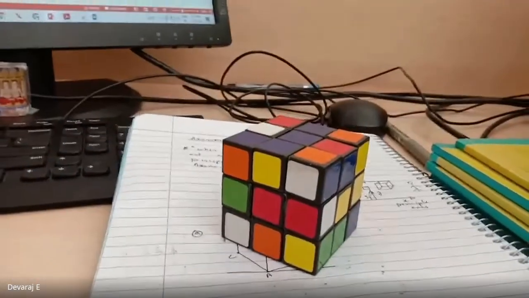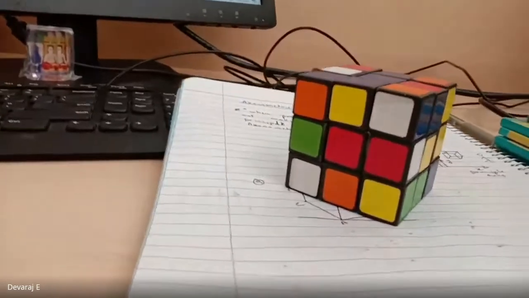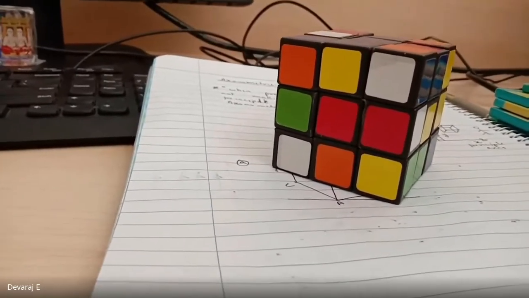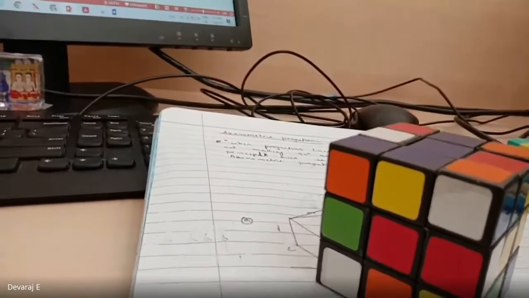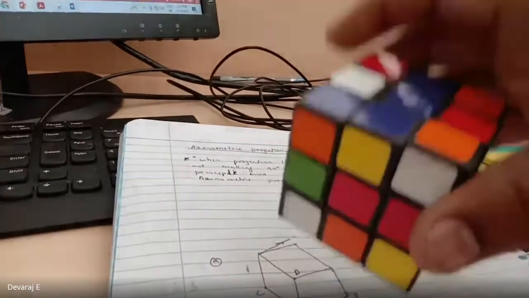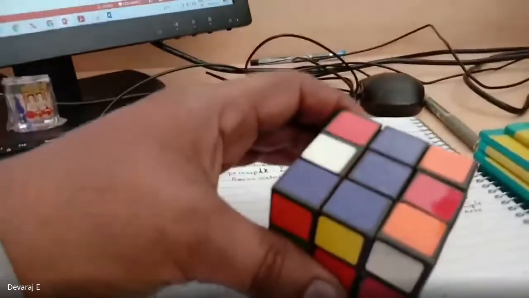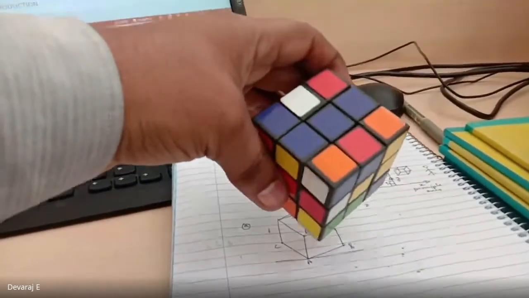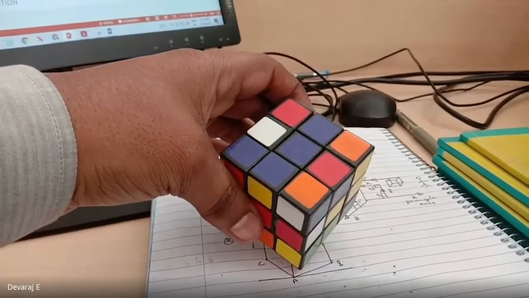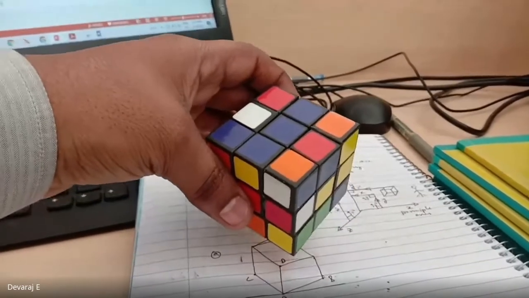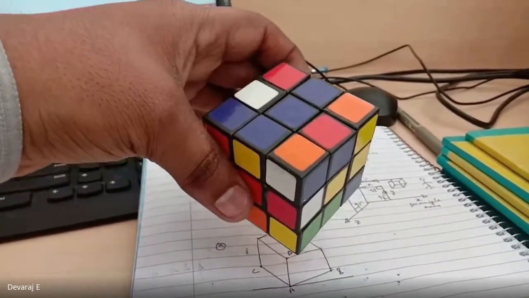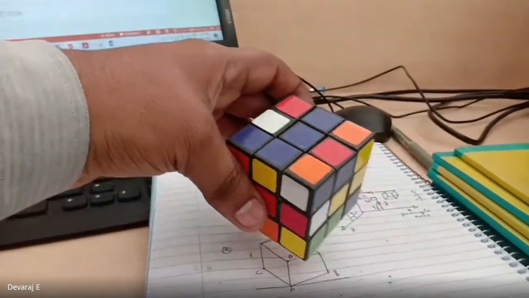See, the definition says the projectors taken with respect to the object should not be at 90 degrees. So I'm keeping the object like this, and this is the view that will come on the plane of projection.